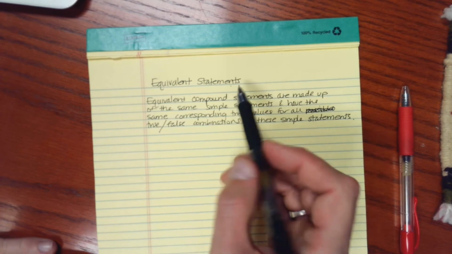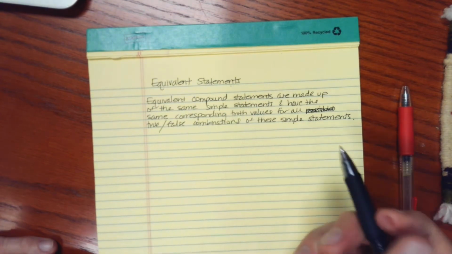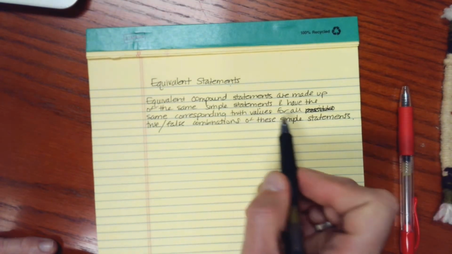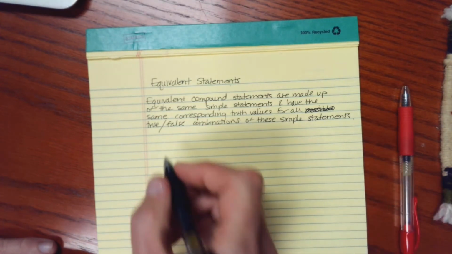So how will we know if two statements are equivalent? Equivalent compound statements are made up of the same simple statements and have the same corresponding truth values for all true-false combinations of these simple statements. So let me give you an example.